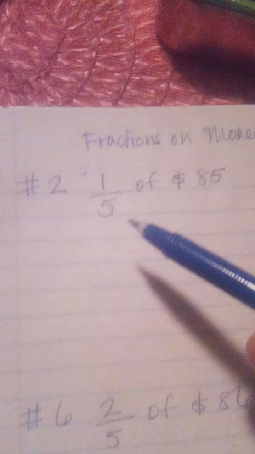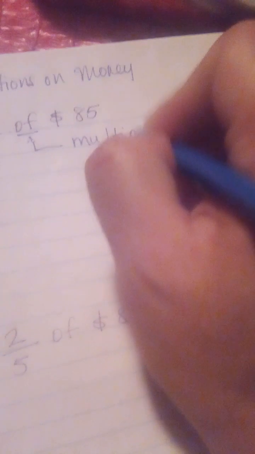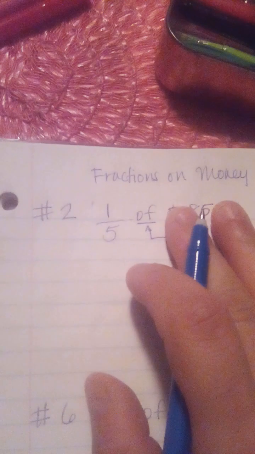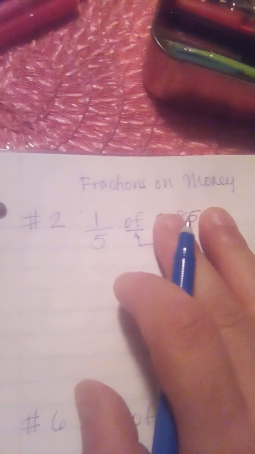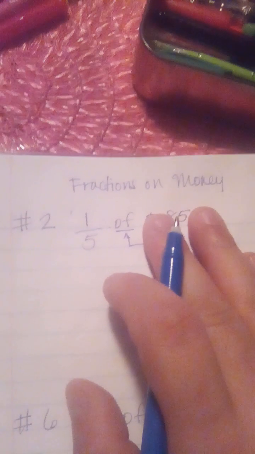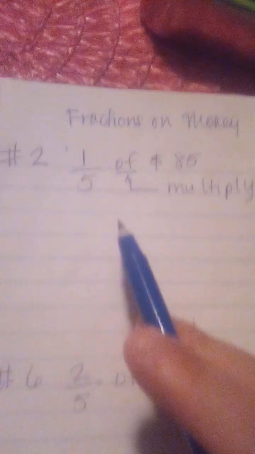Okay, let's look at the first part. 1/5 of 85. When you see the word "of," what operation do we use? Is it division or multiplying? Multiplying, right? "Of" means multiply. So let's set it up.